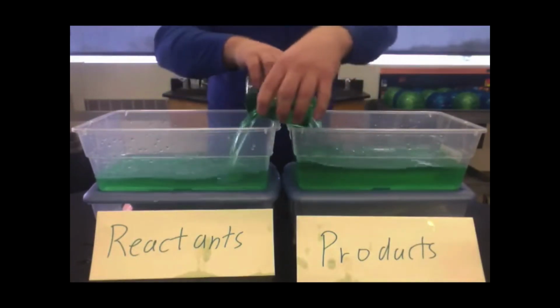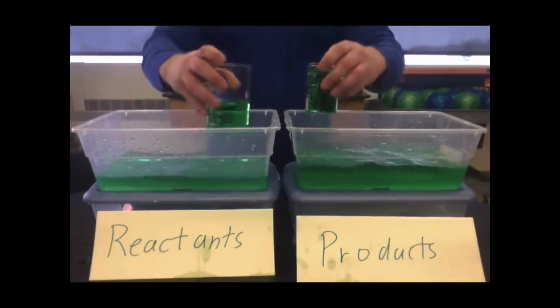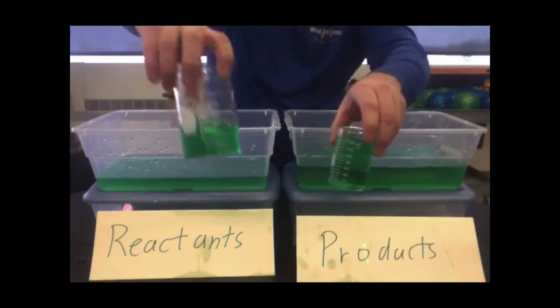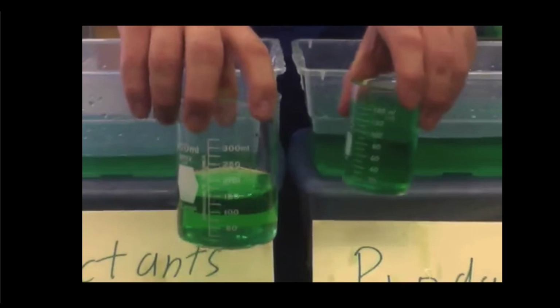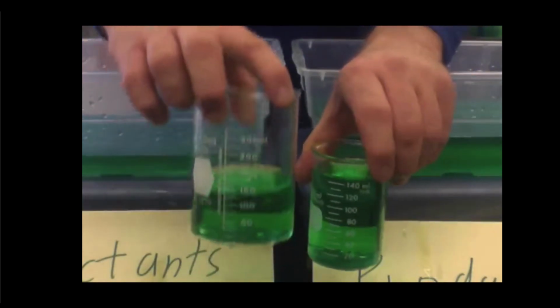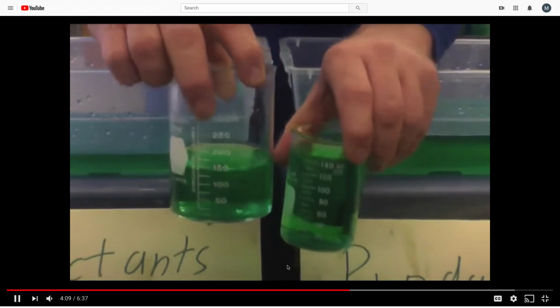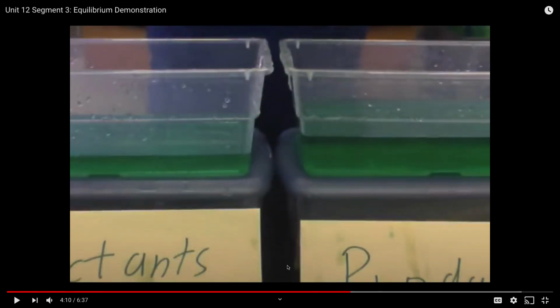Again, we're looking for equal rate of transfer. So if I check, okay, I'm doing 140 milliliters here, and here, again, I'm at about 140 milliliters. So if you look, these two volumes, even though they're in different size containers, again, are showing almost identical volume, which means what? It means the rate of exchange is the same.